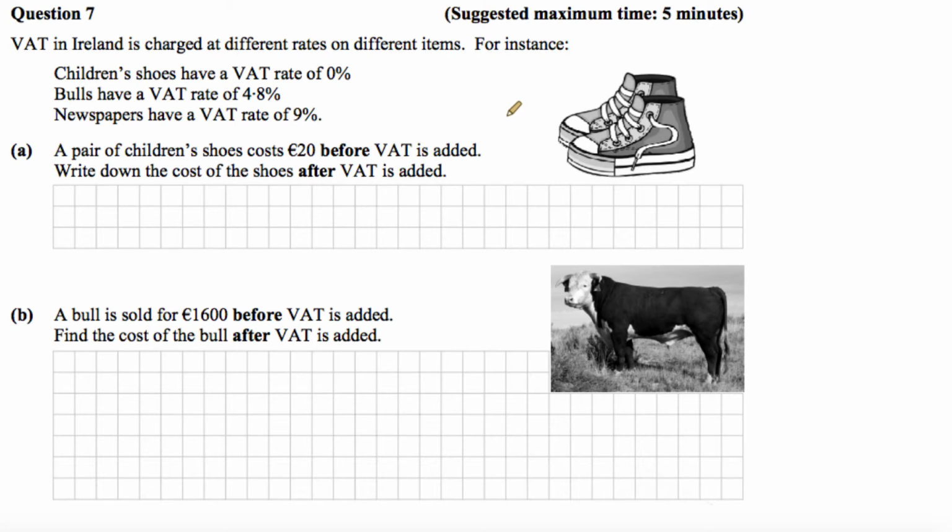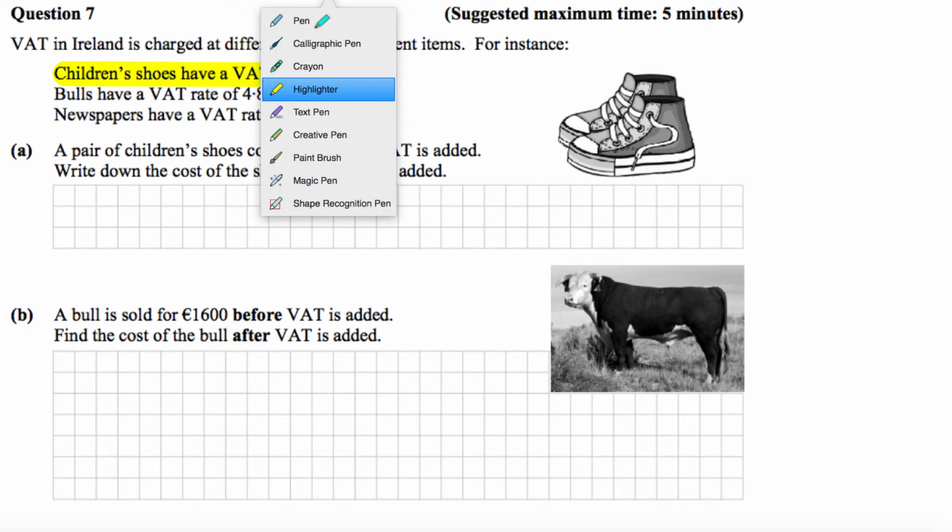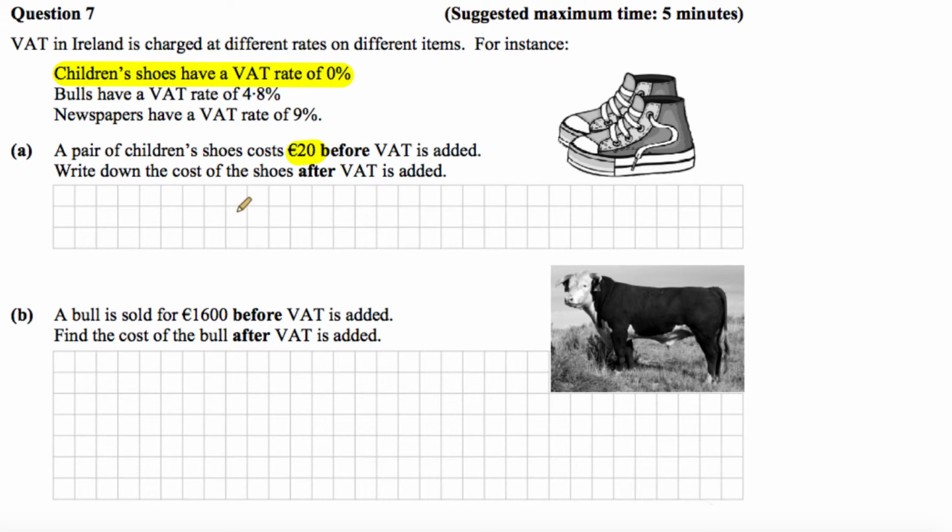Part A says, a pair of children's shoes cost €20 before VAT is added. Write down the cost of the shoes after VAT is added. Well, we can see that children's shoes have a VAT rate of 0%. So it's going to be 0% onto the 20. So that's just going to be €20. It's not going to affect it if there's no VAT.